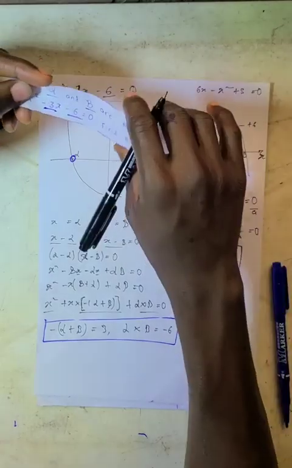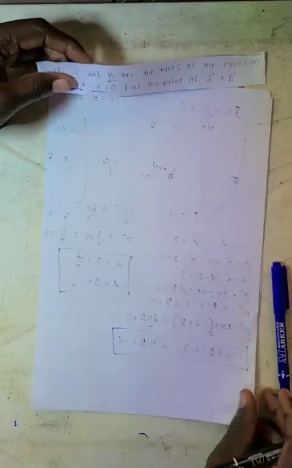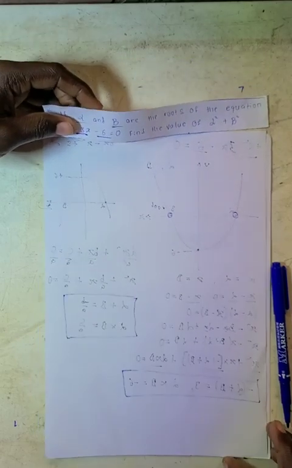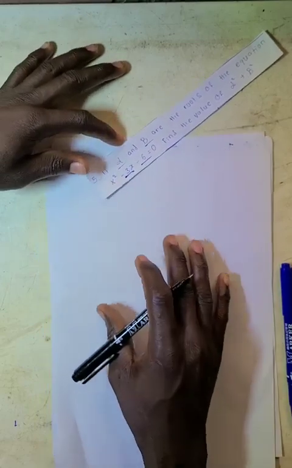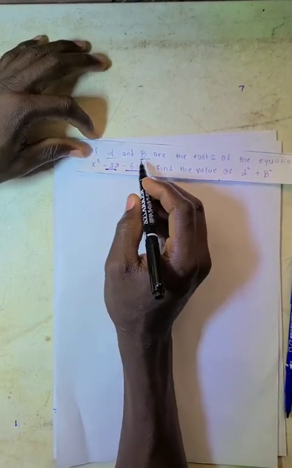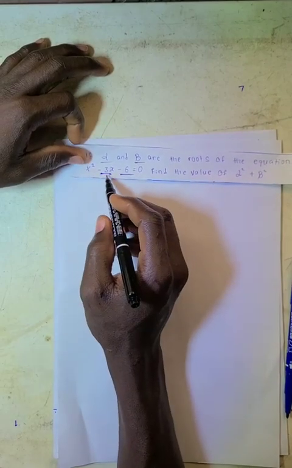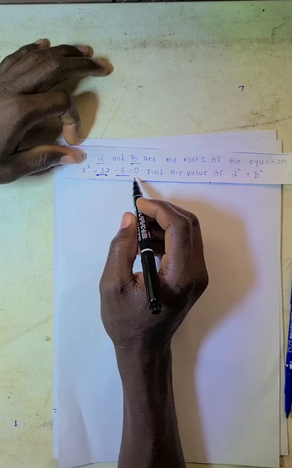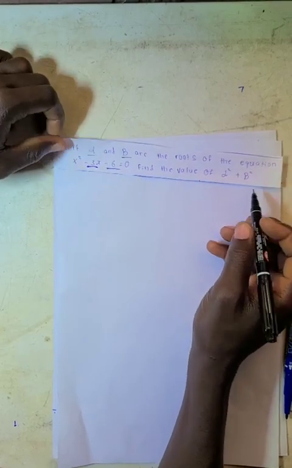Now, let's use this particular theorem to answer this very question, and then we call it a day. The question said, if alpha and beta are the roots of the equation x² - 3x - 6 = 0, find the value of alpha squared plus beta squared.